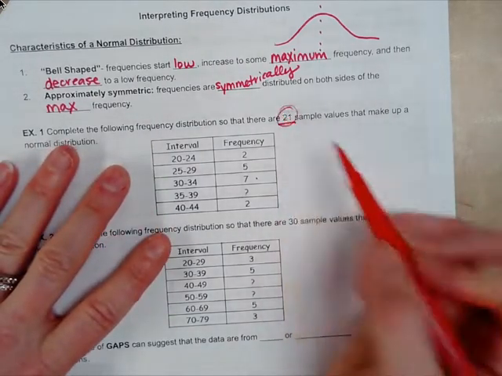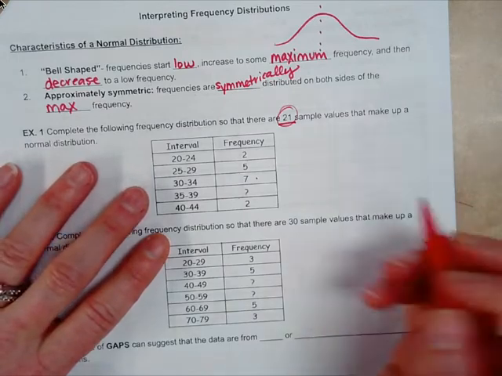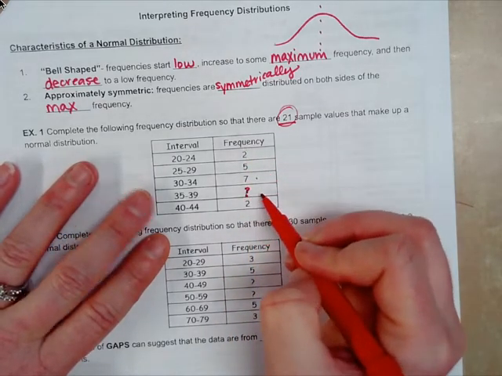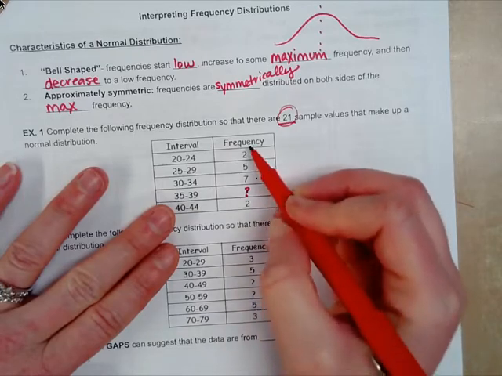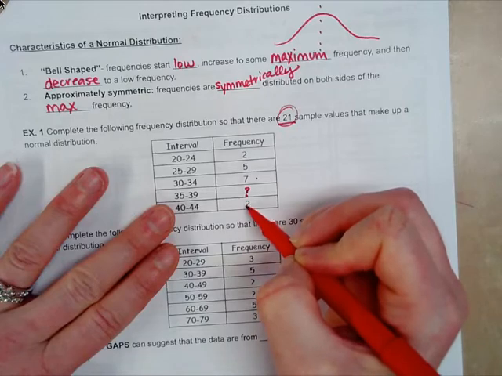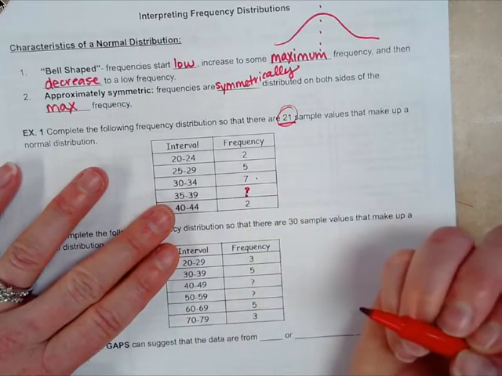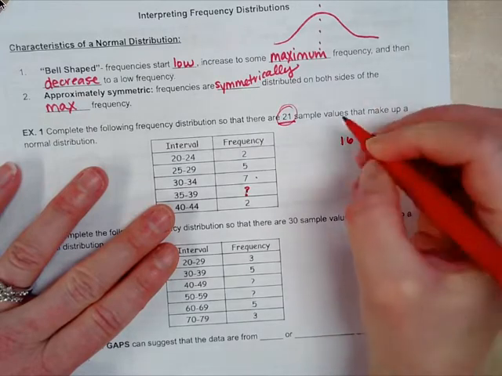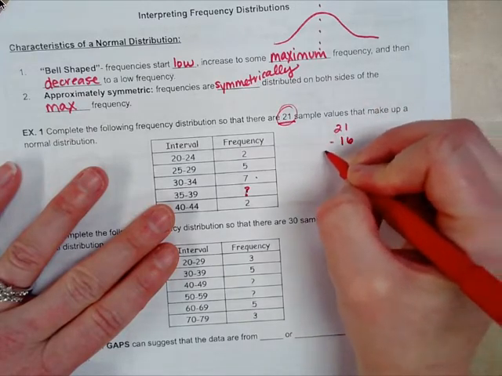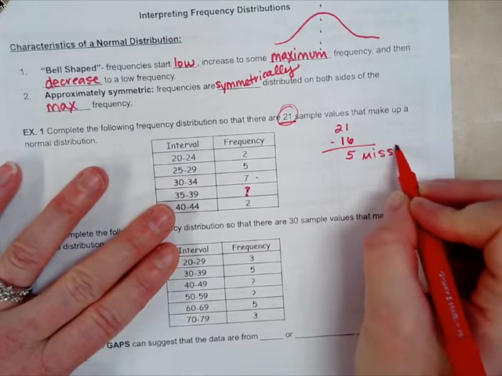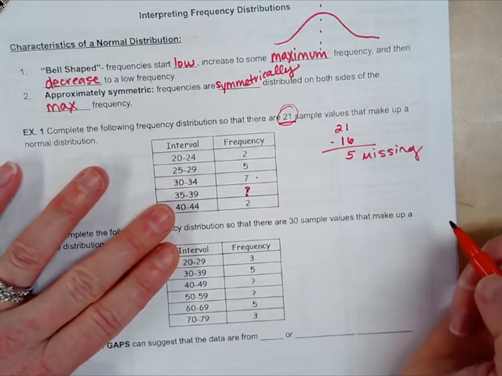It says that there's supposed to be 21. So we're missing some though. So why don't we add this and see what's going to go here. So 2 plus 5 plus 7 plus 2 more. It'd be 16, right? So then how many values are missing? So 5 missing.